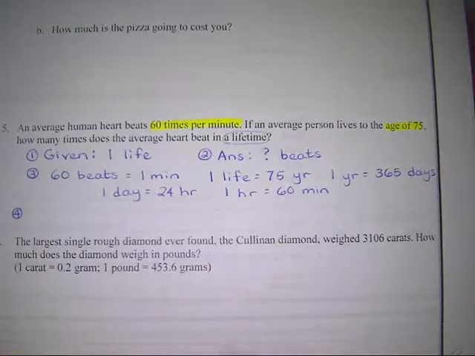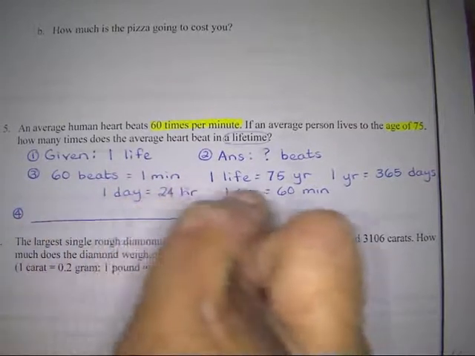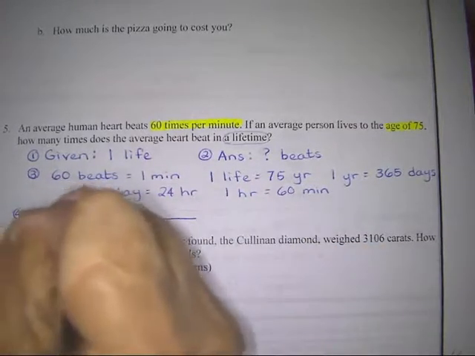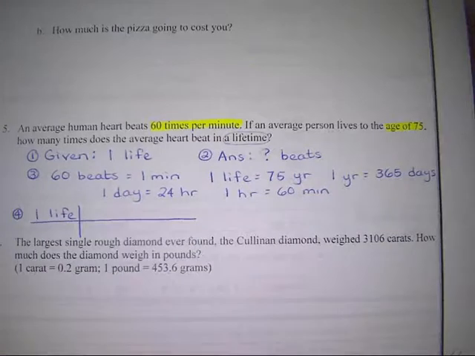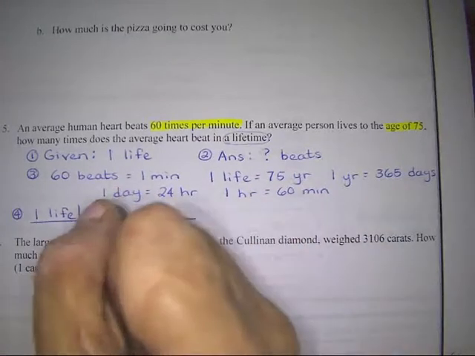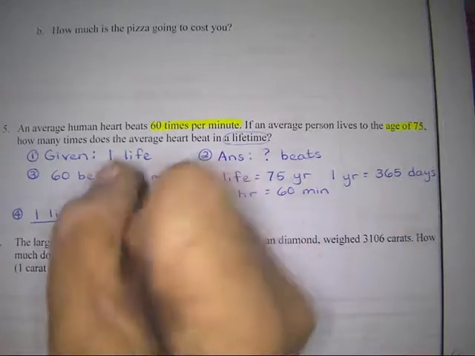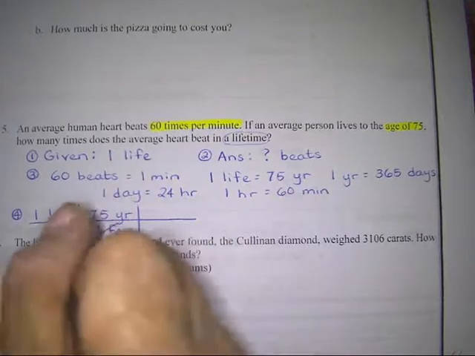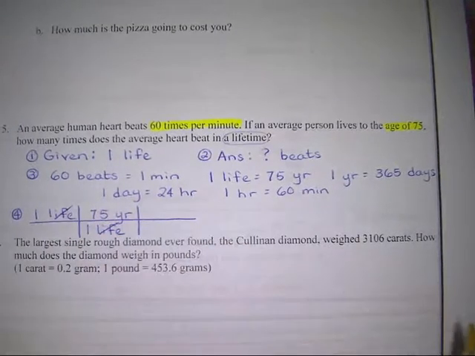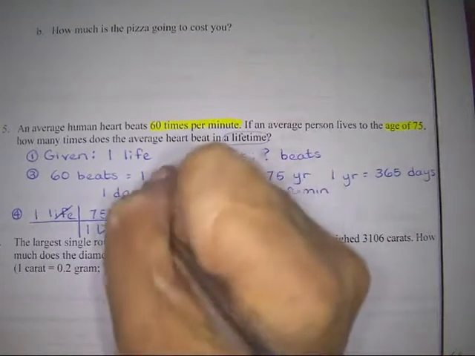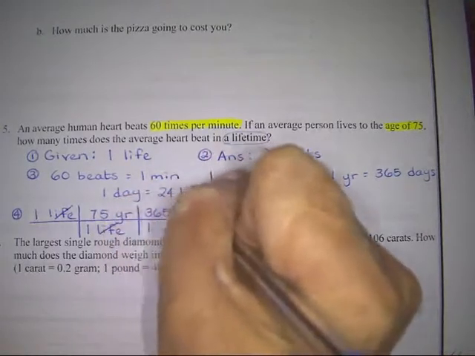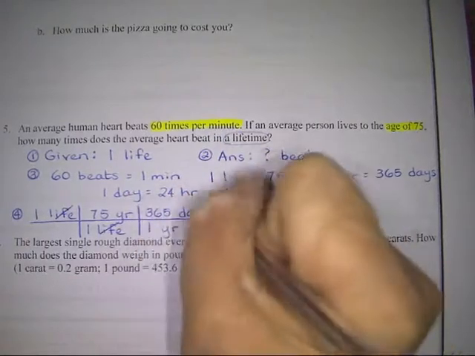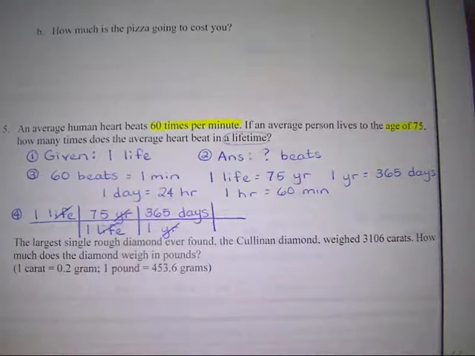Let's start with the one life. We know that one life is 75 years. This will help me cancel out this unit, life. Then I have to get from years to days. So 1 year is 365 days. Years will cancel, and now I'm left with days.